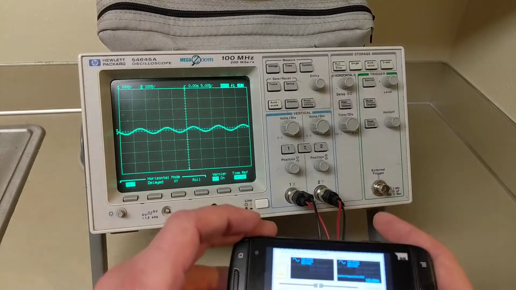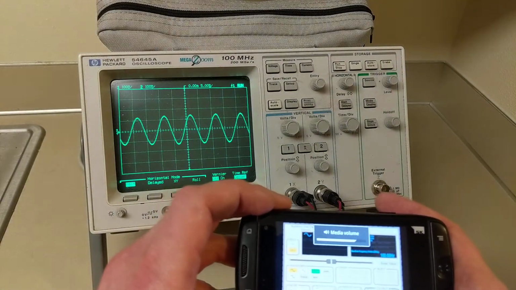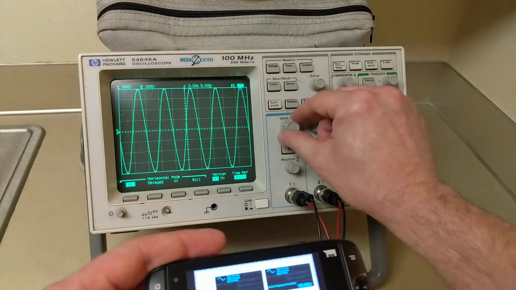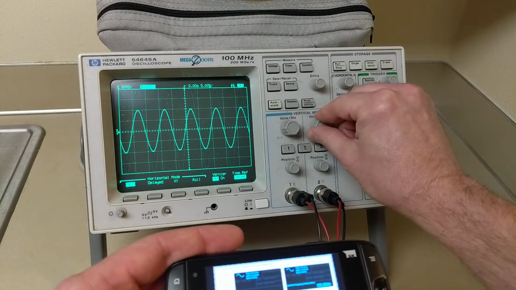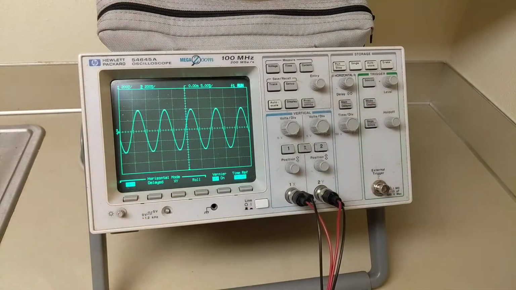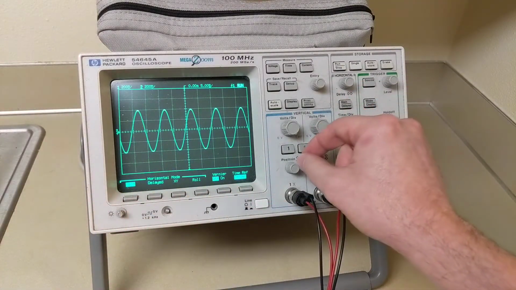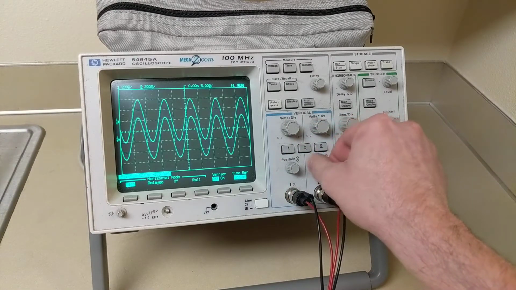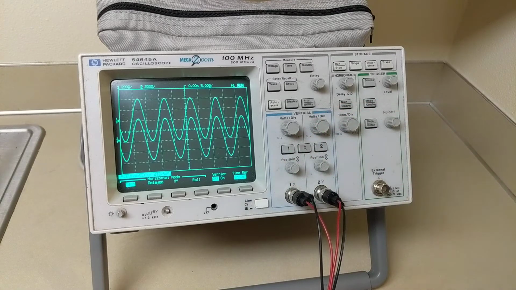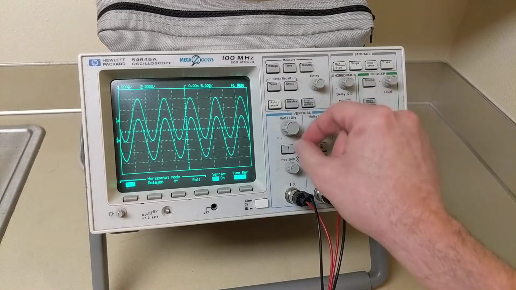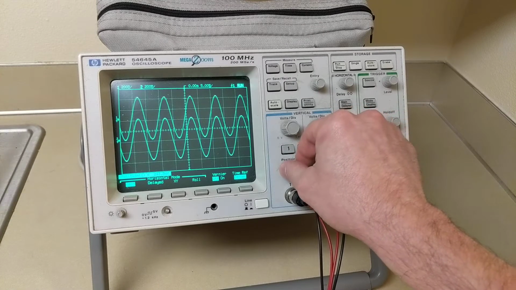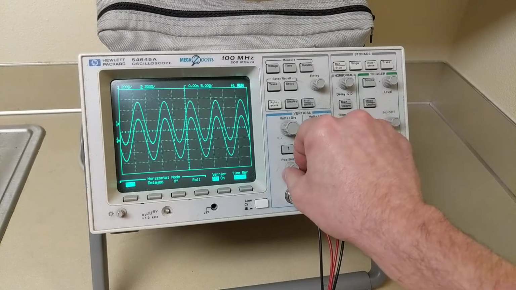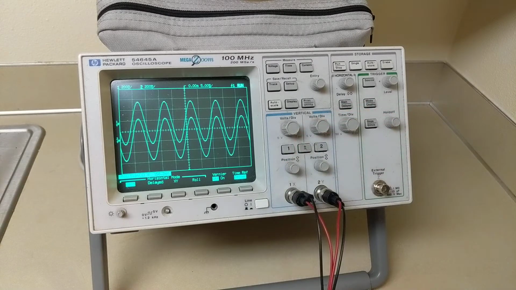With the sine wave on there, I'm going to turn up the volume a little bit. Okay, that's pretty good. So, as you can see, this is actually two signals, not one. For both the left and right signal on the headphone jack, it's putting out two sine waves that are in phase with each other and have the same amplitude. Okay. So I'm going to switch over.